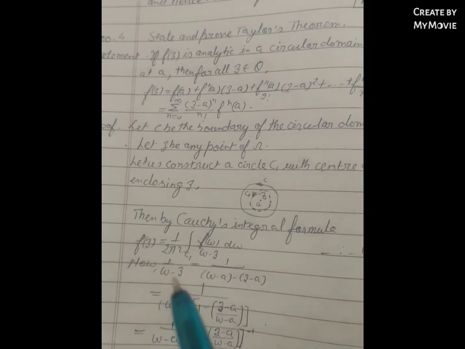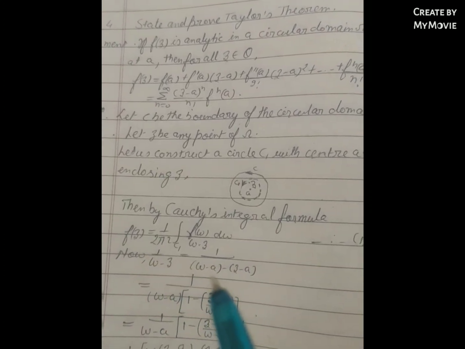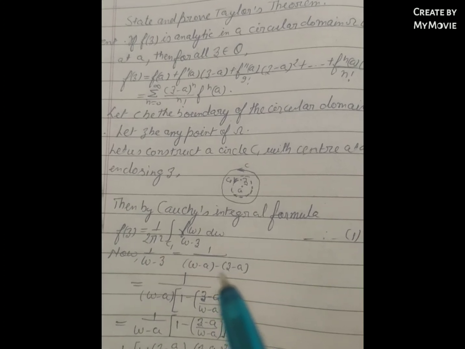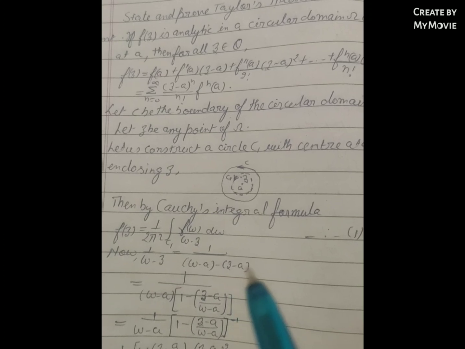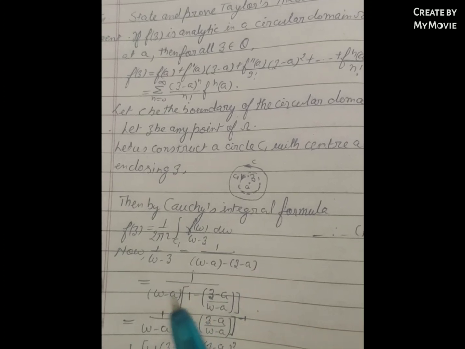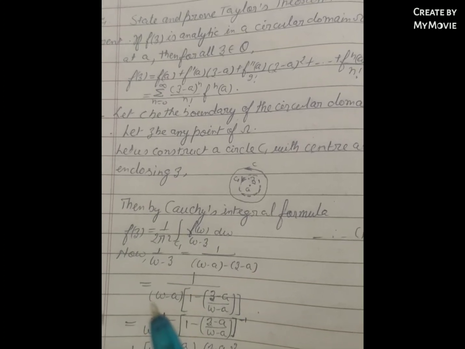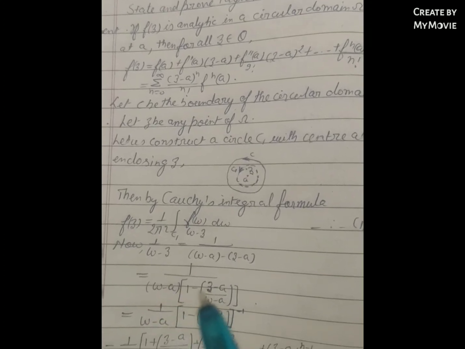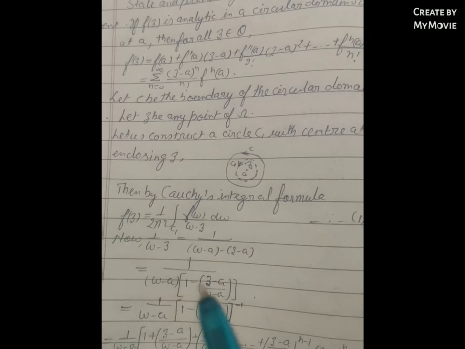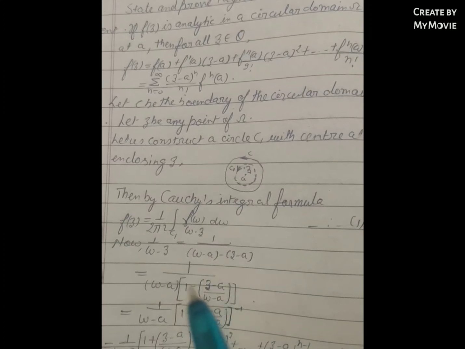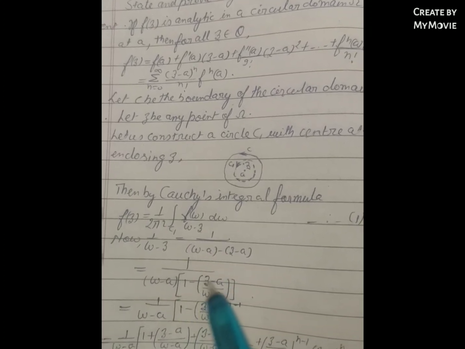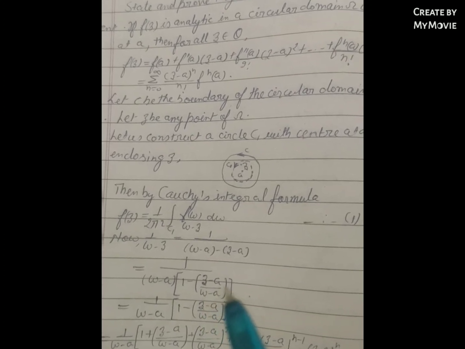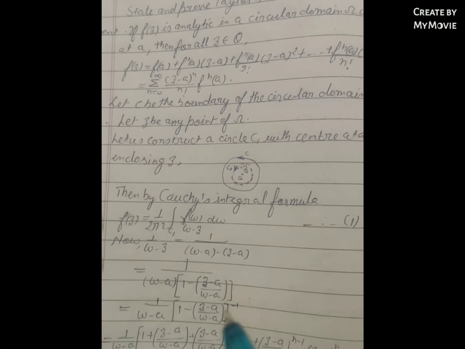Now 1 upon (w minus z) is equal to 1 upon (w minus a) minus (z minus a), which is equal to (w minus a) times [1 minus (z minus a) upon (w minus a)], taking (w minus a) common.